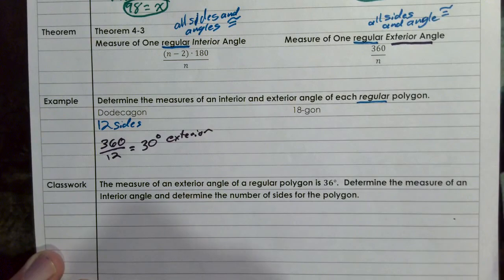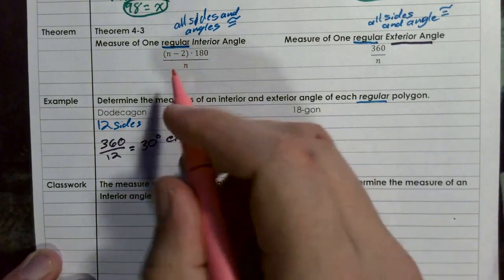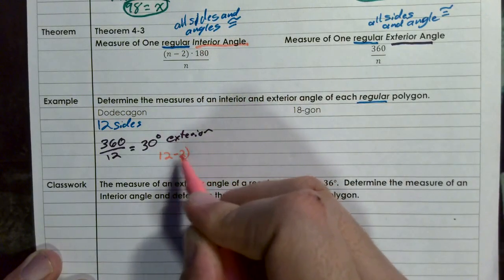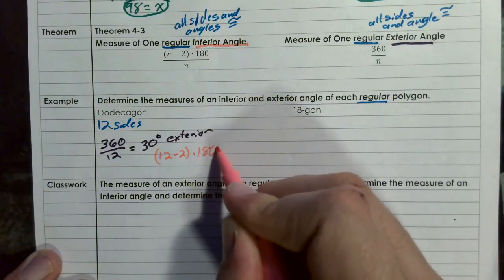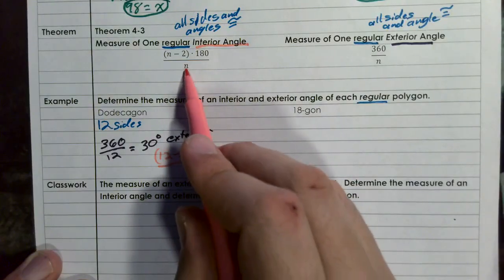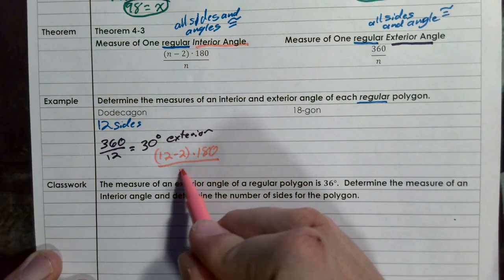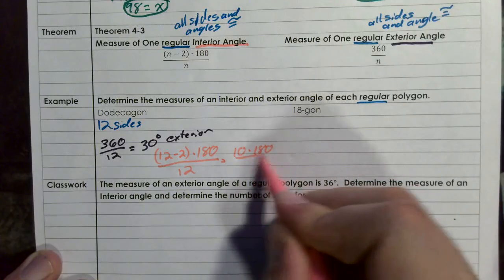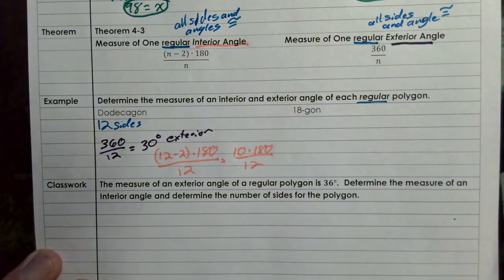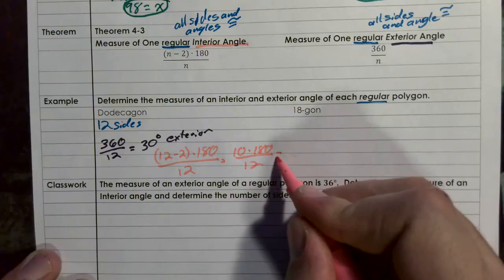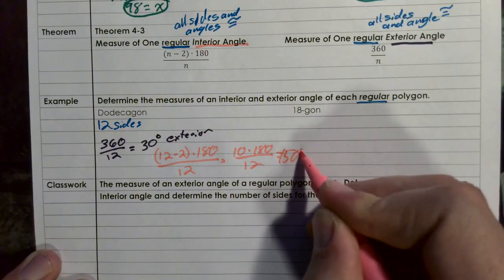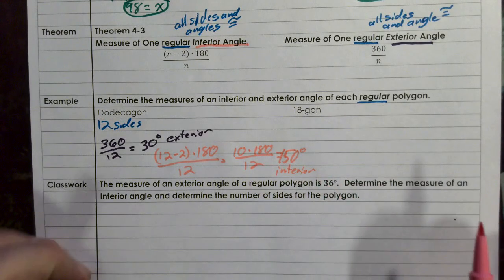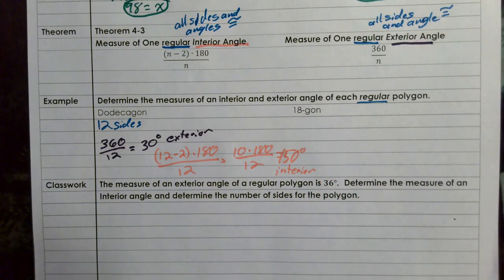To do the interior, we've got to do this formula up here. So that is 12 minus 2 times 180 divided by the number of sides we got, which is still 12. So this equals 10 times 180 divided by 12. I'm just going to type all that in my calculator here. And I get 150 degrees for my interior angles. Every angle, all 12 of those angles will be 150 degrees.